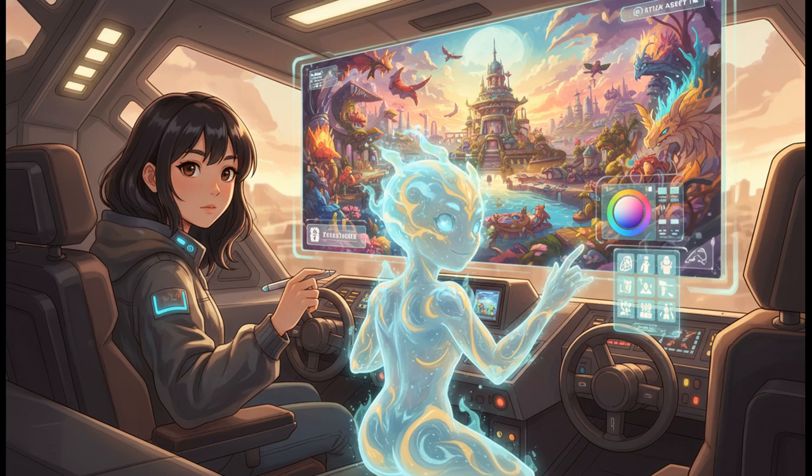Think about it. An artist who might have spent a whole week just getting the lighting right on one scene can now generate 10 totally different lighting options in an hour. Then they can use their expertise, their taste, to pick the best one and refine it. It's a total game changer for workflow.